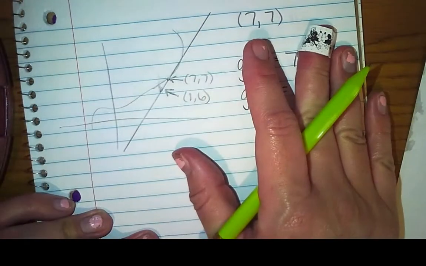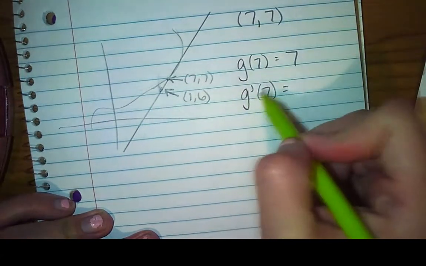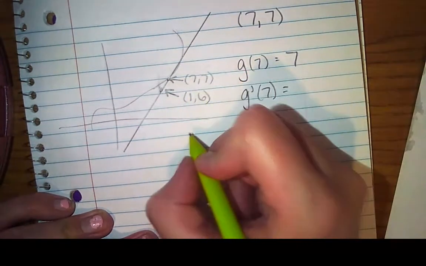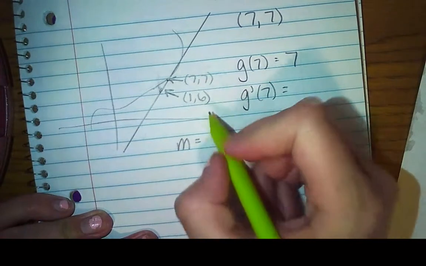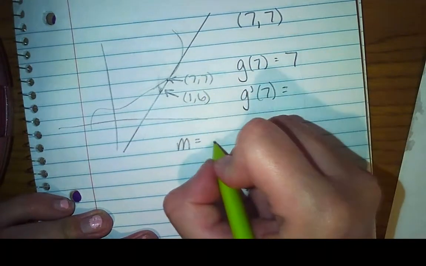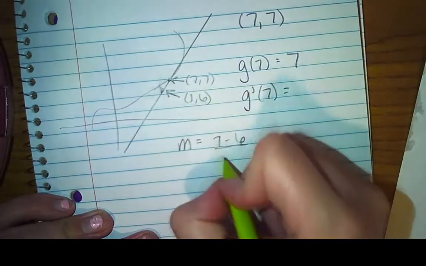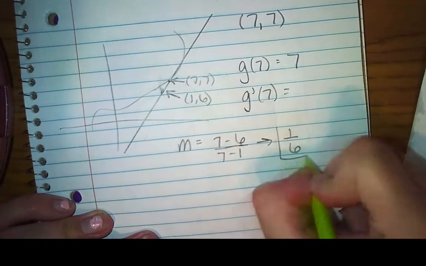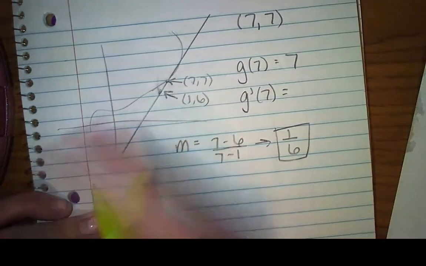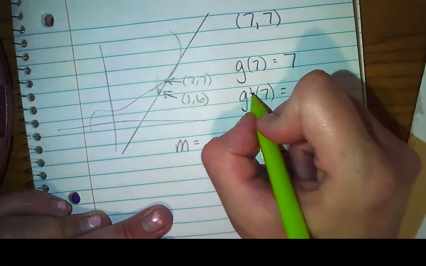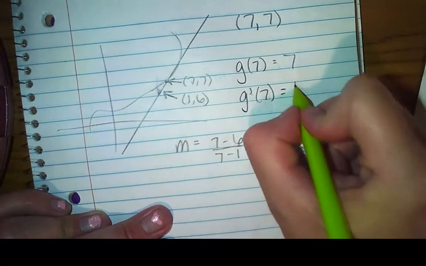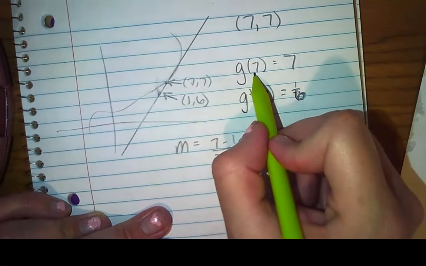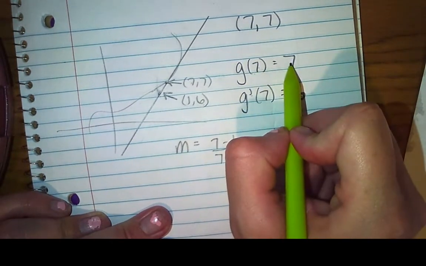So this entire problem has nothing really to do with calculus, because there's no calculus in it. It's just algebra. So what I have is y2 minus y1 over x2 minus x1. So y2 is 7, y1 is 6, x2 is 7, x1 is 1. So I end up with 7 minus 6 is 1, 7 minus 1 is 6. So the slope of that tangent line is 1/6. So the value of the derivative, or the slope of the tangent line, is 1/6, whereas the actual point has a y-coordinate of 7.